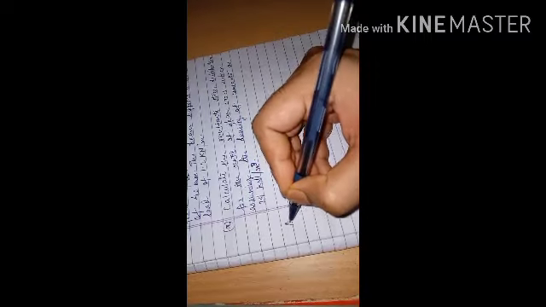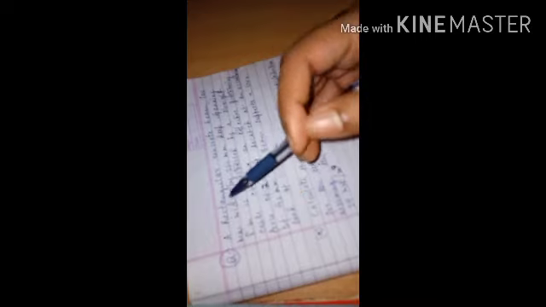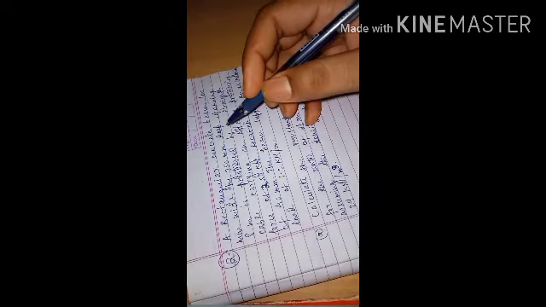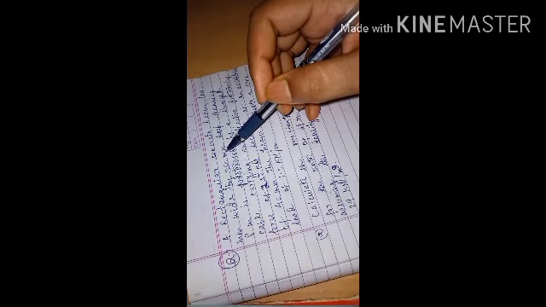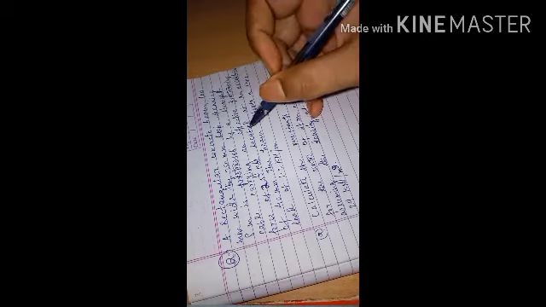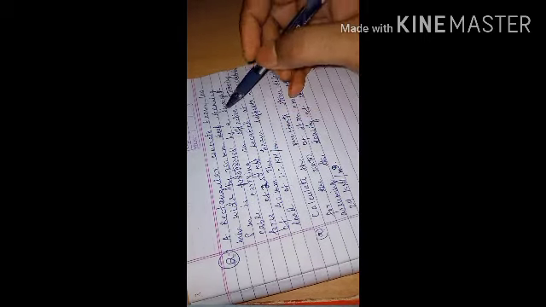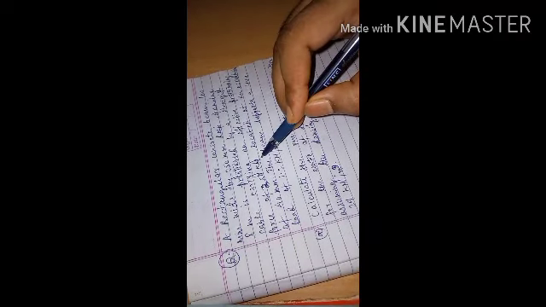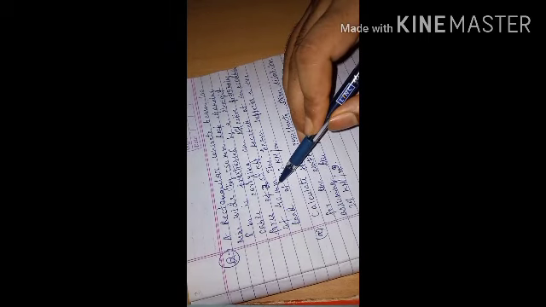So the question, once again I am going to repeat: a rectangular concrete beam which is 100 mm wide and 250 mm deep, the span of the beam is 8 meter, and is pre-stressed by a straight cable carrying an effective pre-stressing force of 250 kilonewton located at an eccentricity of 40 millimeter.